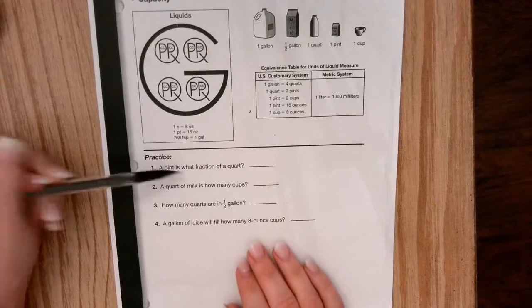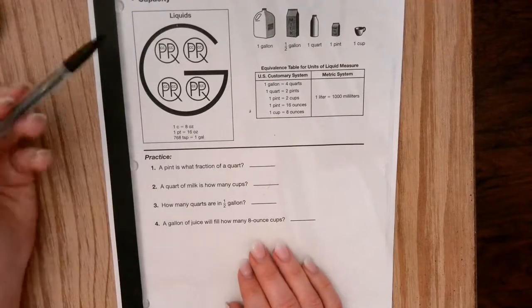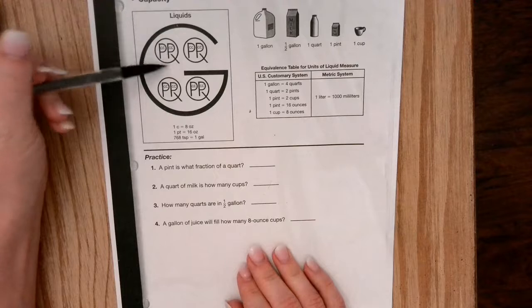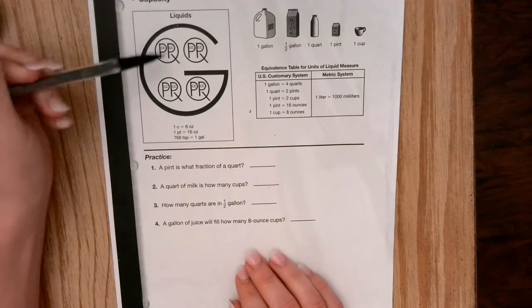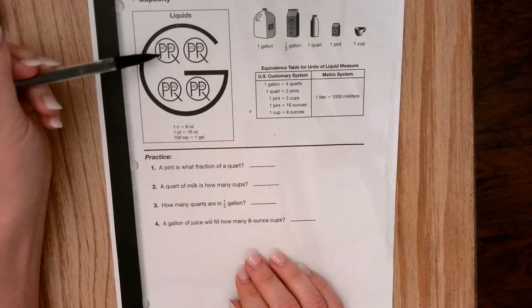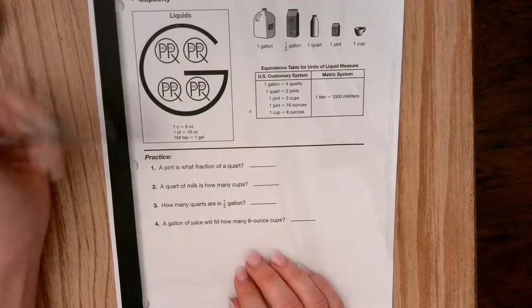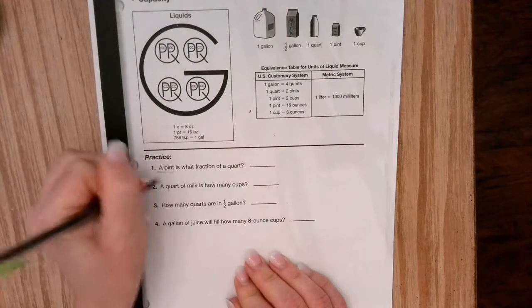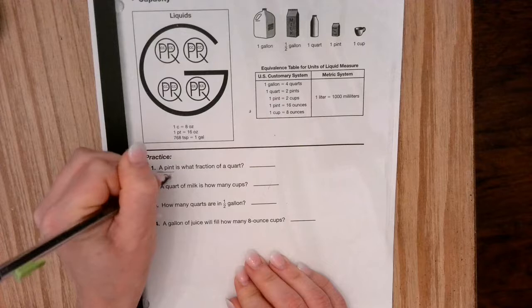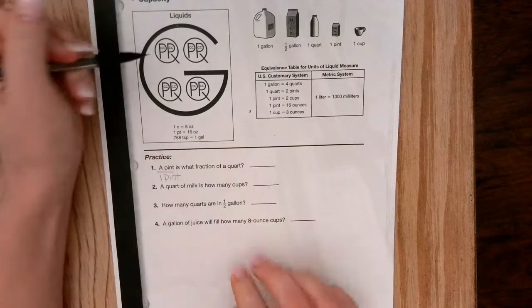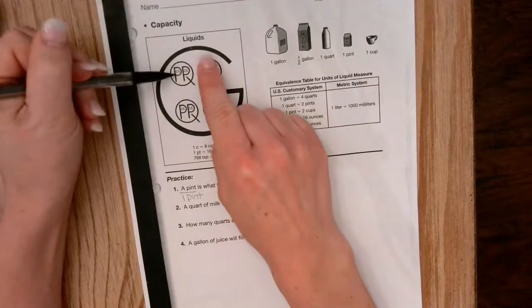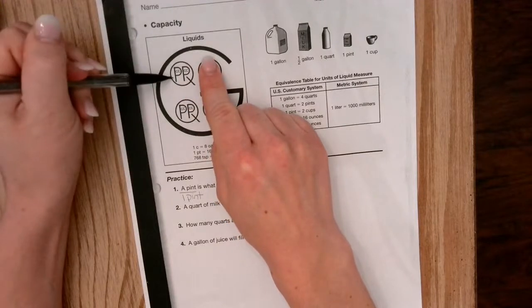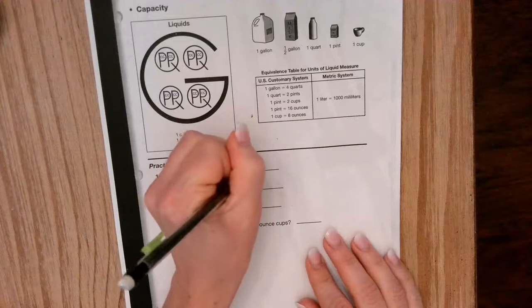A pint is what fraction of a quart? So we want to look at just one of the quarts, which is the Q obviously, and we want to see how many pints there are in that 1 quart. So there's 2 pints in 1 quart, but a pint represents 1 pint. So if we were to just look at 1 pint of that quart, 1 out of the 2 is 1/2. So then that would be our answer, is 1/2.